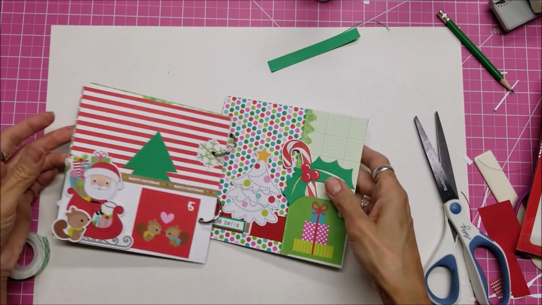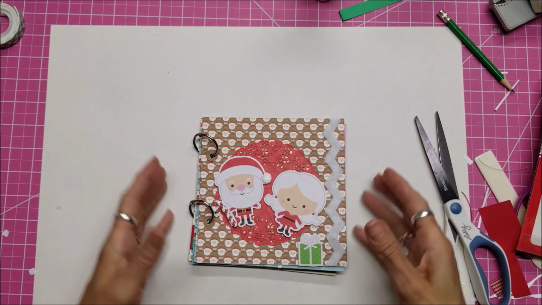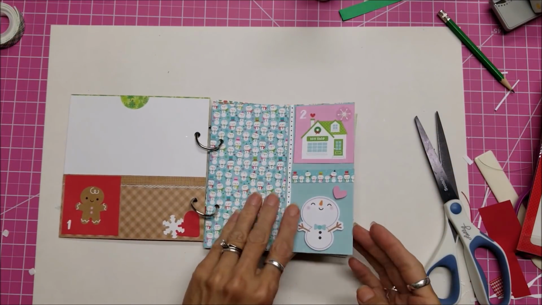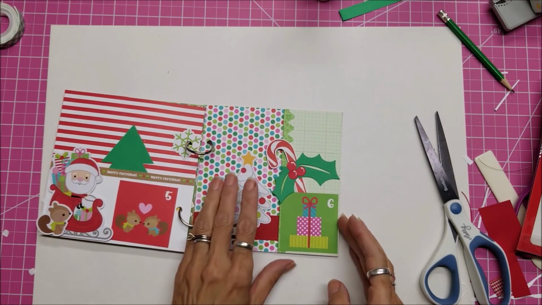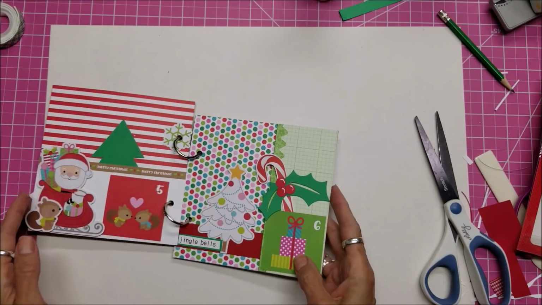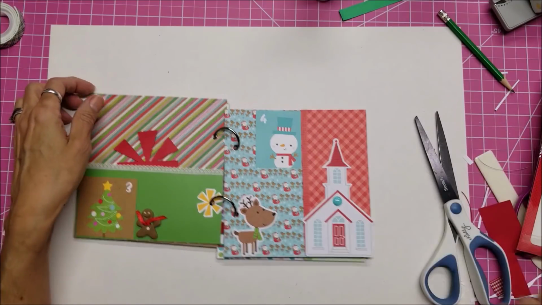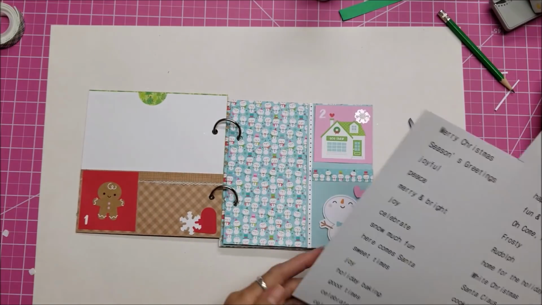I like putting the pages in as soon as I get them so that I kind of get a sense for how the whole project is working together. Got our cover, day 1, day 2, 3, 4, 5, 6, and 7. And now that I have these words, I may go back and revisit some of these things to add some words into them. But I'm not sure, you know.